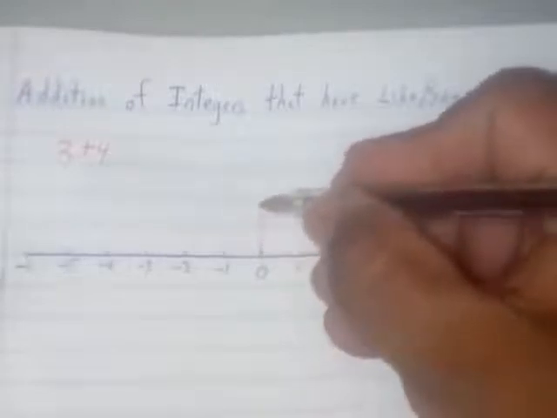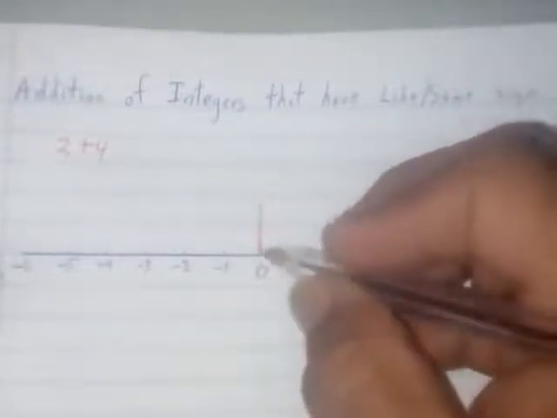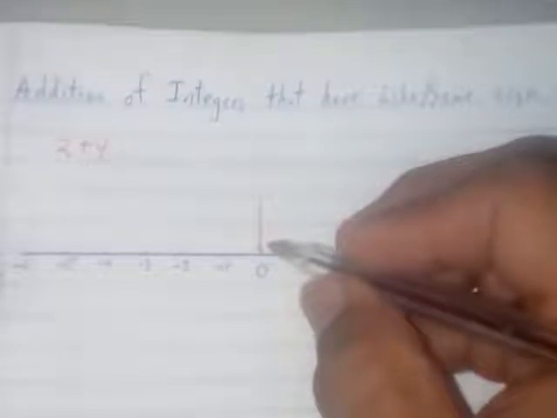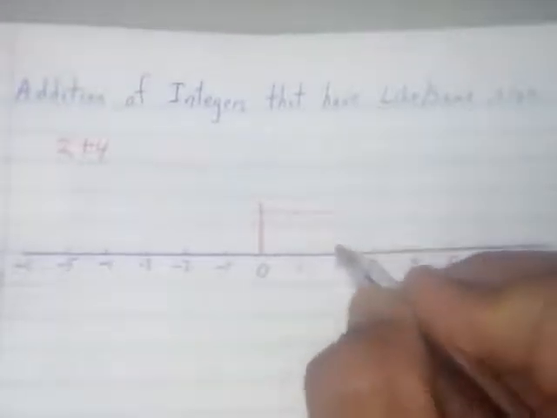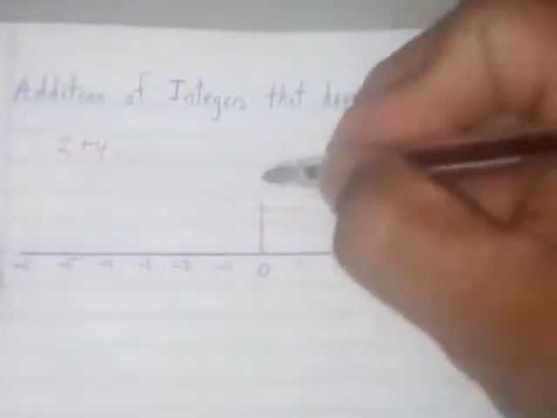2 plus 4, we begin at 0 here. So this is where you will begin, and draw an arrow 2 units along the points to the right. So 2 units in this direction. So you began here. It represents positive 2. This is your 2.